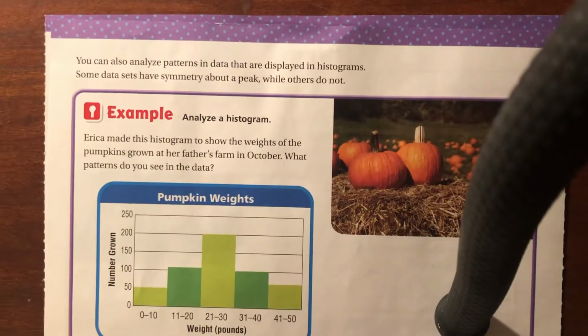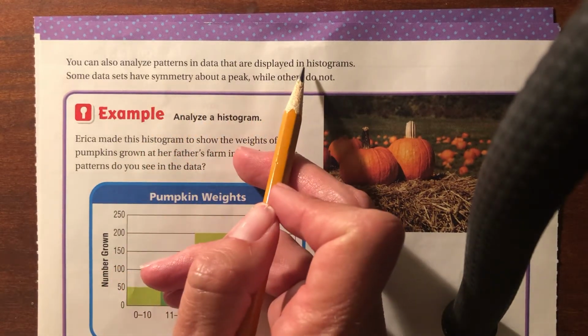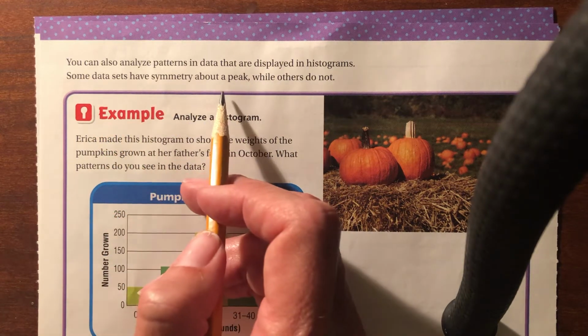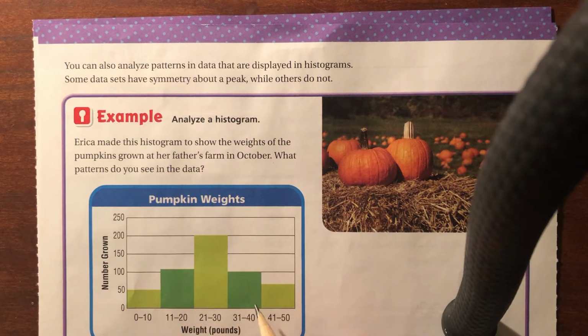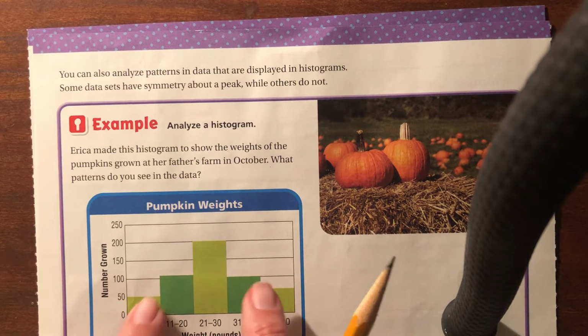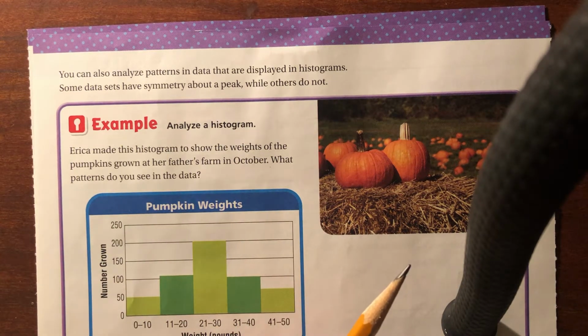All right, so you can analyze patterns in data that are displayed in histograms. Some data sets have symmetry about a peak, while others do not. So this one kind of has symmetry about a peak, this being the peak in the middle. And these are roughly symmetrical coming out. There's a step down and another step down, is what they're saying.